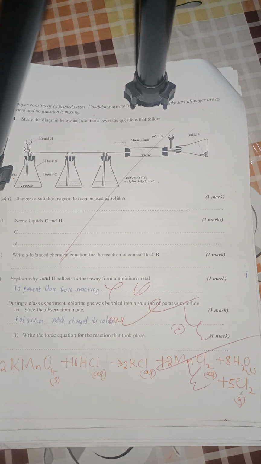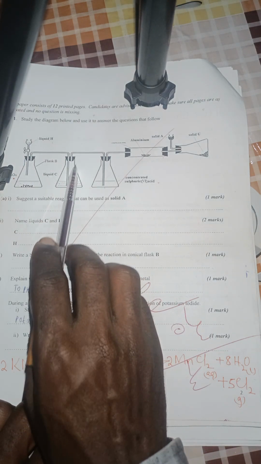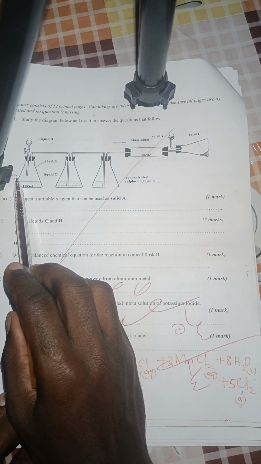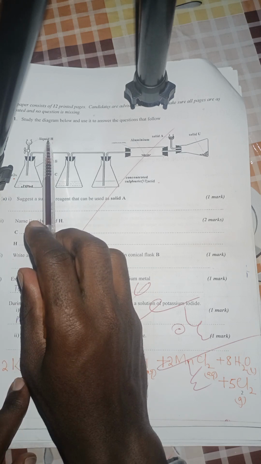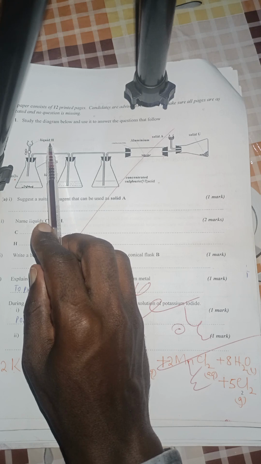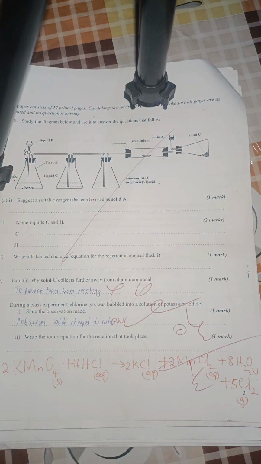After that, chlorine gas has been formed. It escapes through this end. Whenever potassium manganate 7 as an oxidizing agent reacts with dilute hydrochloric acid or concentrated hydrochloric acid, you'll realize that this reaction will end up producing heat.